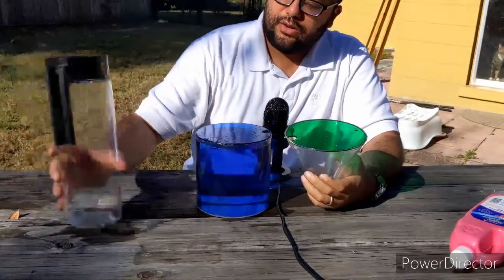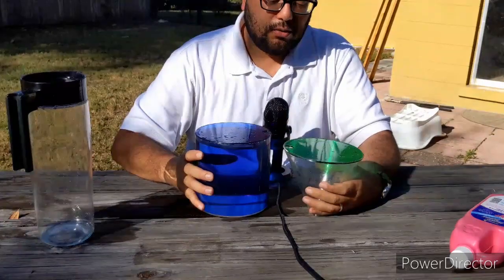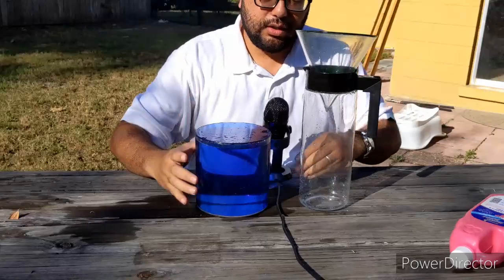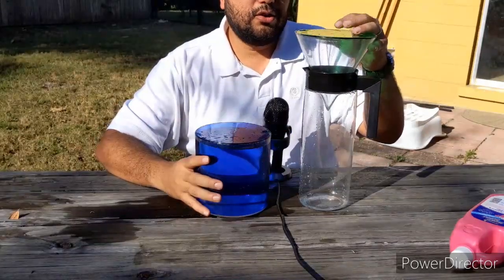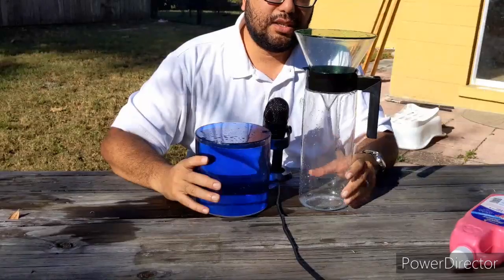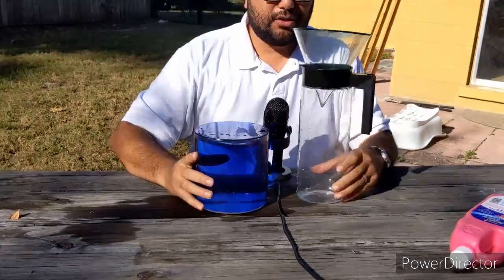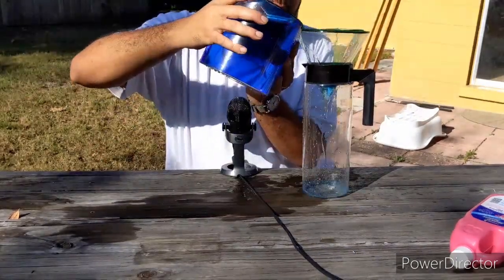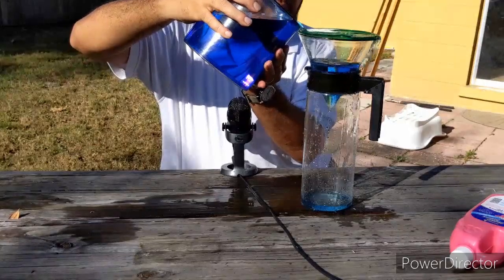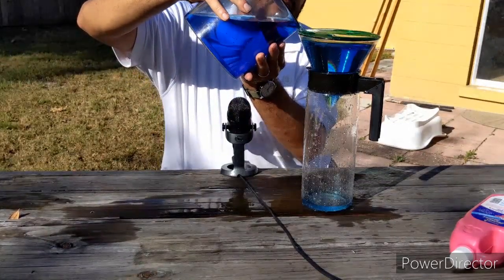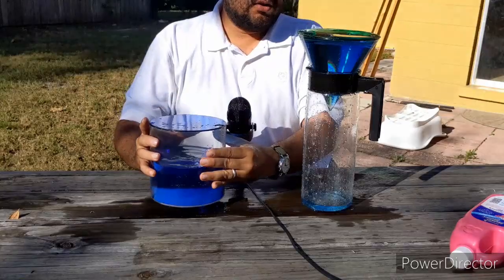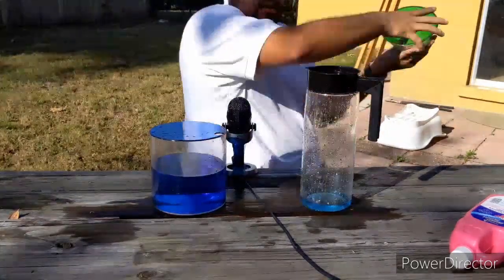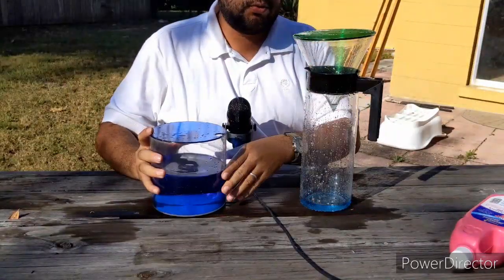So to figure that out, there's a simple exercise that we could do. We can start pouring the cylinder water into this cone and seeing how many times it takes to fill up the cone. All right. So there's one. Let's see how many more trips we gotta do.